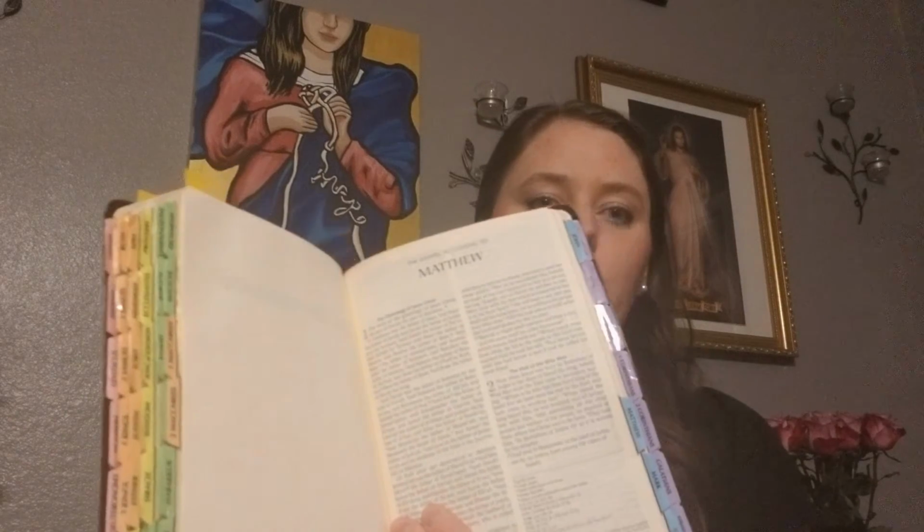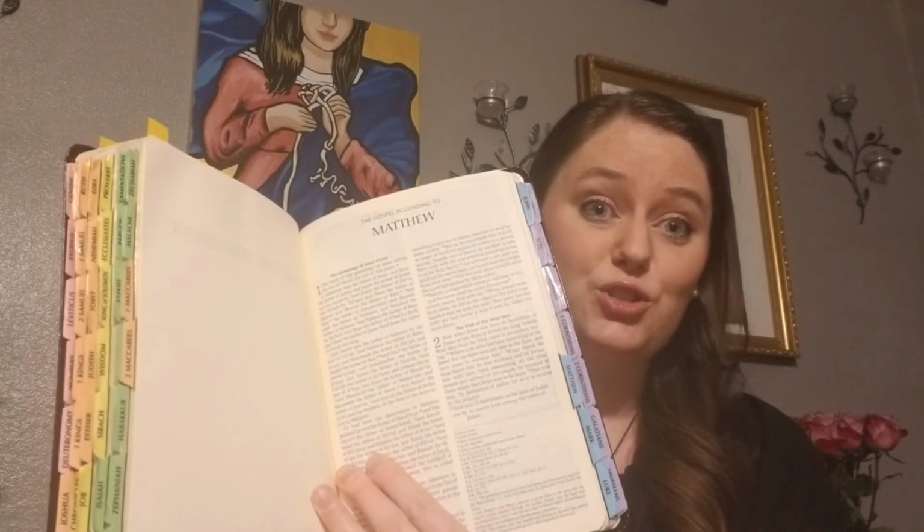So Matthew, if you look at this, this is all the Old Testament. And this side here is all the New Testament. And the New Testament starts on page 1. So it actually starts over. So you have to be careful.